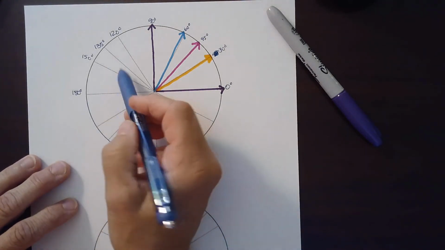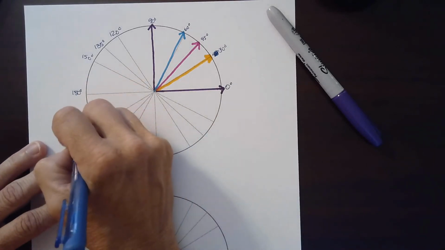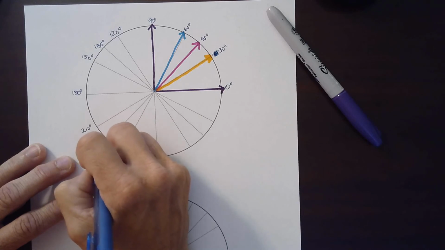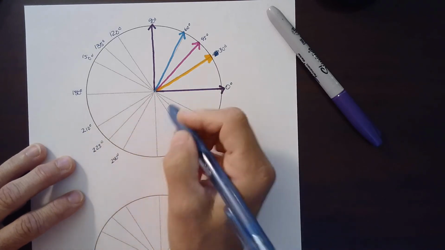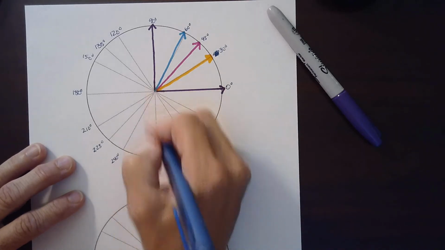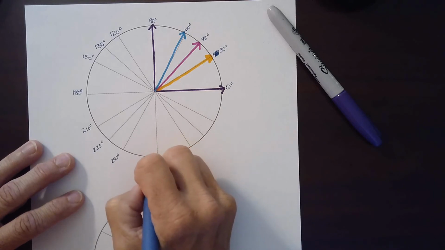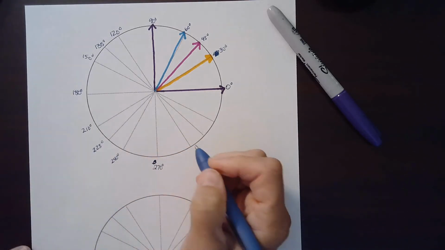Then that was quadrant 2. Moving to quadrant 3, this would be 210 degrees. The next angle would be 225 degrees. My next one would be 240 degrees. And this angle here to finish out quadrant 3 would be, if I can write the correct number, 270 degrees.